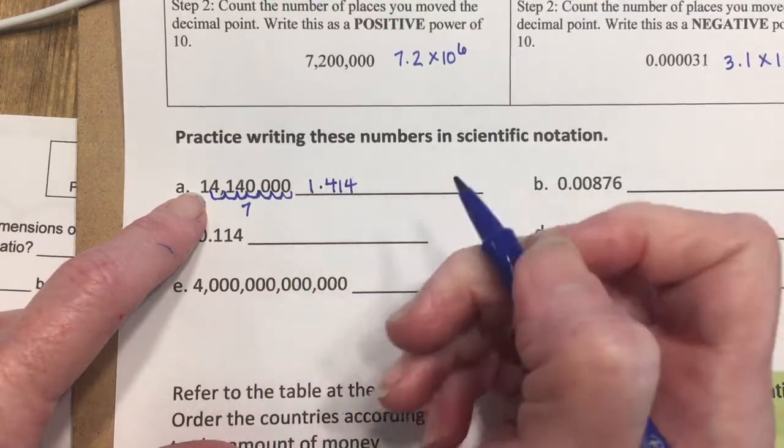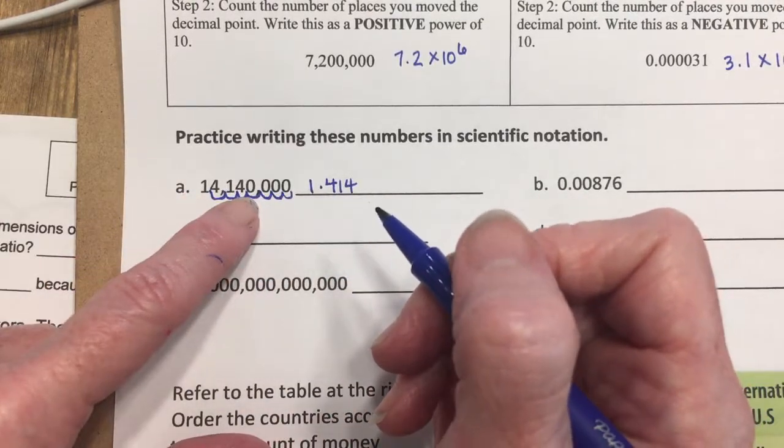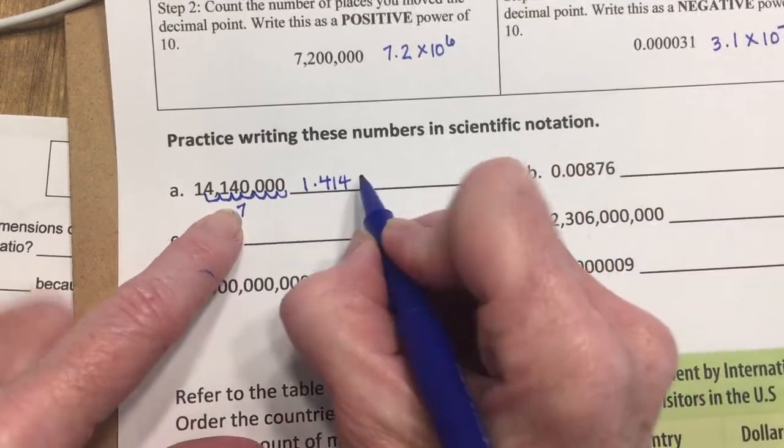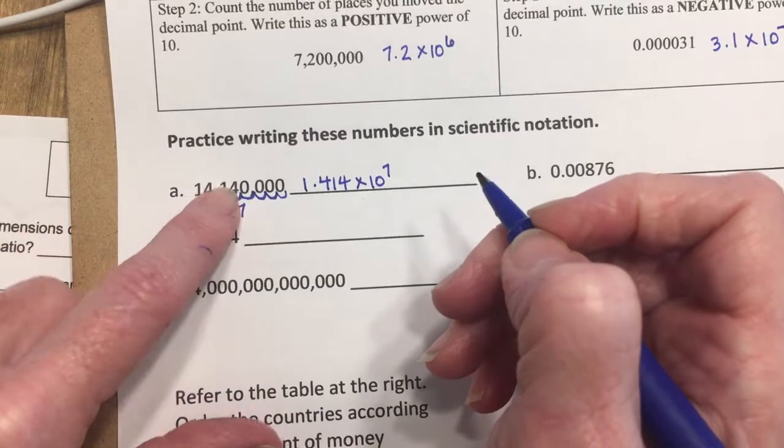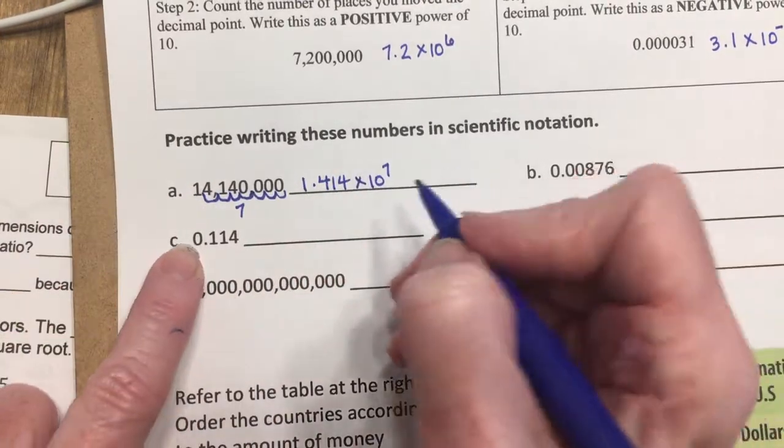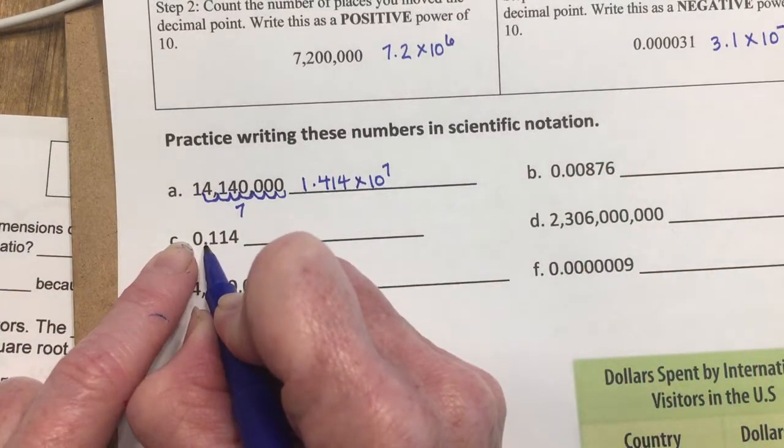I'm going to write any number that's not a 0 down. I can drop the zeros. And then this is going to be the times 10. I moved it 7 places. Is it negative or positive? Big number, positive.